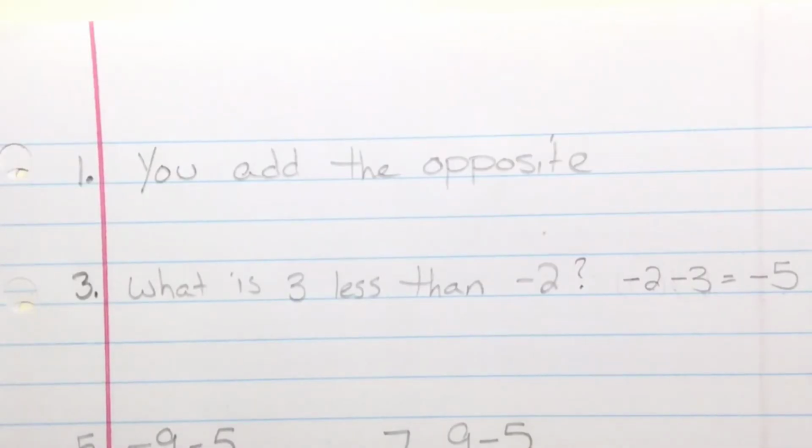So for the first one, the question was, how do you subtract one integer from another? And the answer is, you add the opposite.